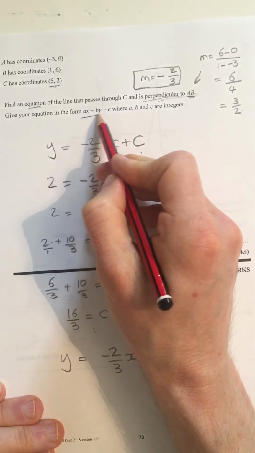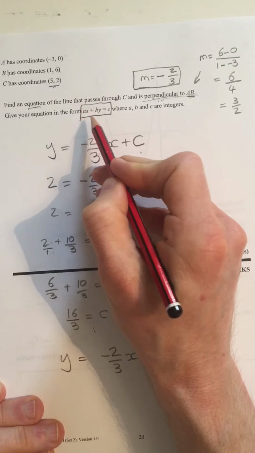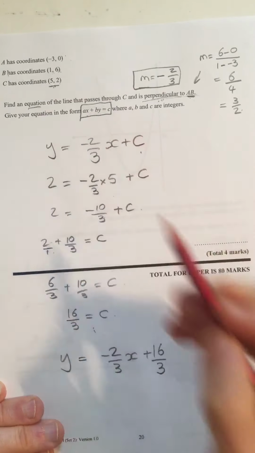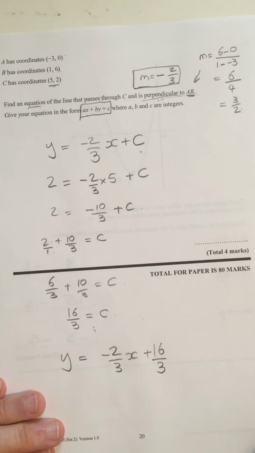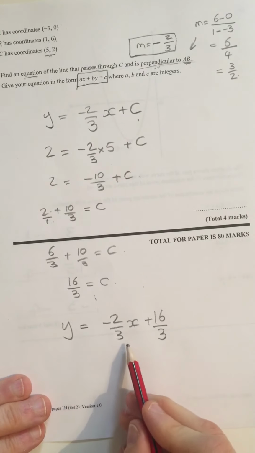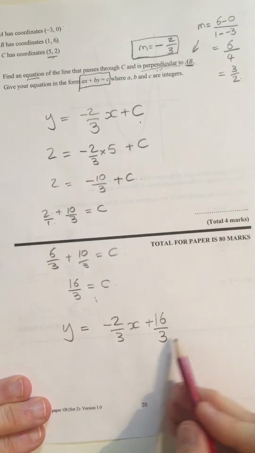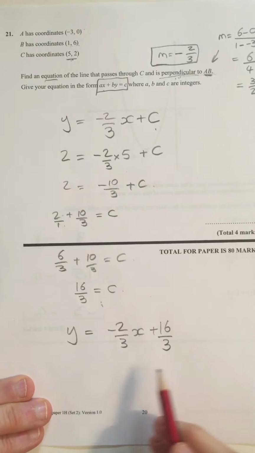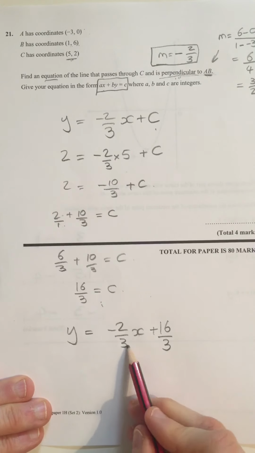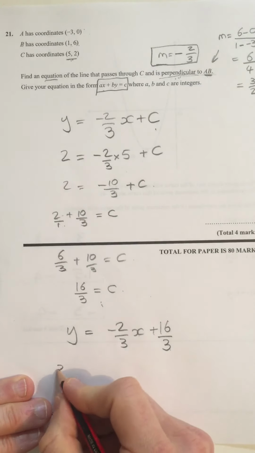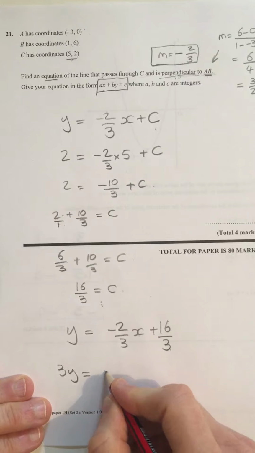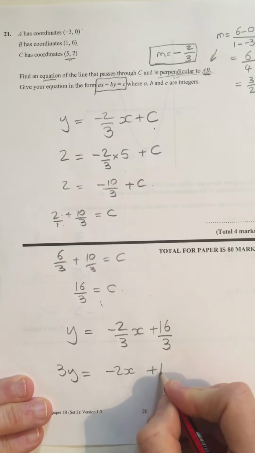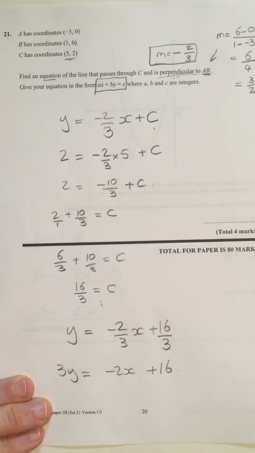But I need to write it in this form, where a, b and c are integers, so whole numbers. So first thing I want to do is to get this so it has integers rather than these fractions. So if I multiply both sides by 3 to get rid of this and this, I'll get 3y equals -2x plus 16.